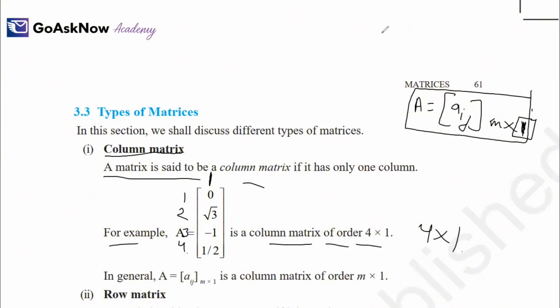Now the second type is the row matrix. Obviously, the name suggests that it has one row, similar to the column matrix, which has one column. Let's move further and see the next type. I will delete the drawings here.